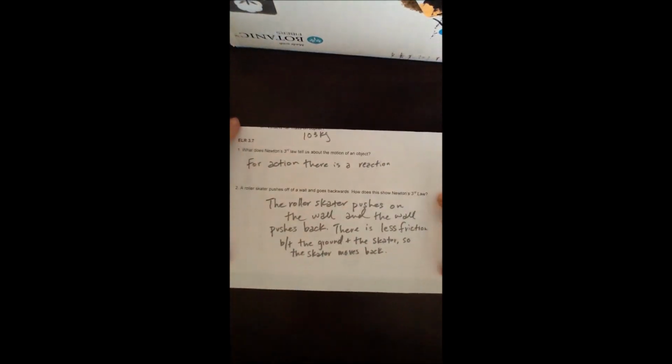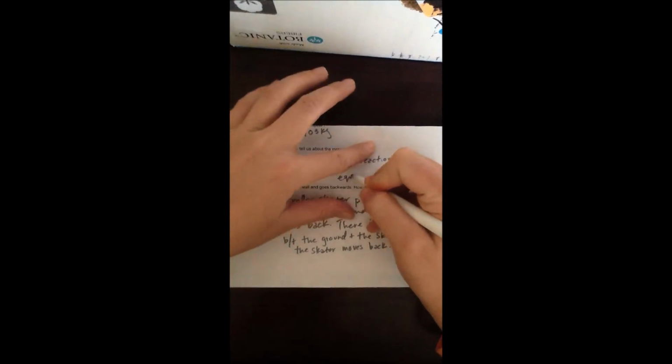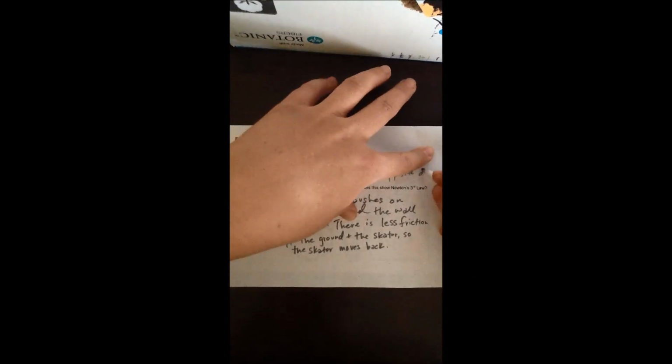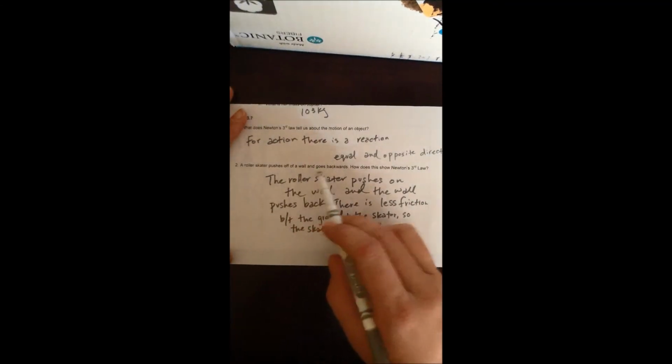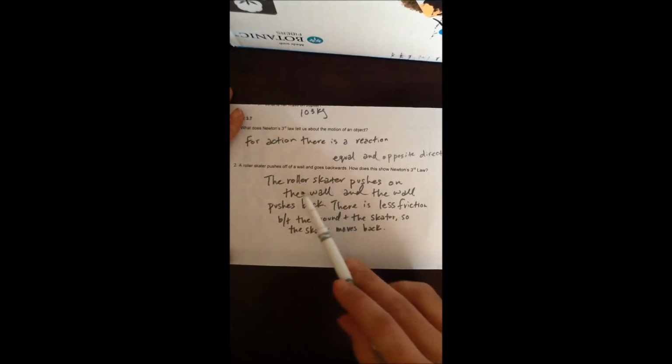And here they are. So, Newton's third law tells us that for every action, there is a reaction, and it's equal and opposite in direction. And then, a roller skater pushes off of a wall and goes backwards. How does this show Newton's third law? The roller skater pushes on the wall, and the wall pushes back.